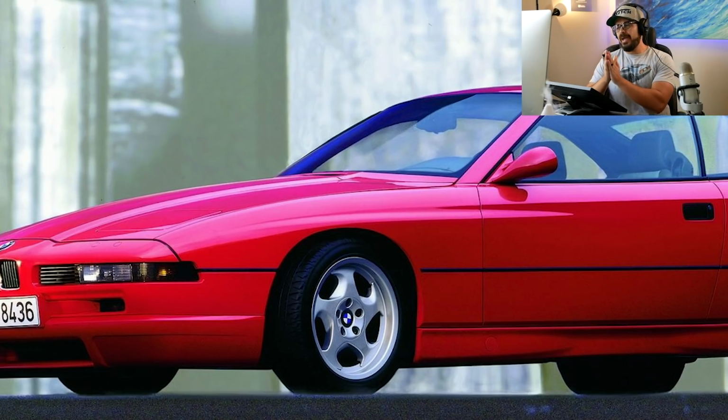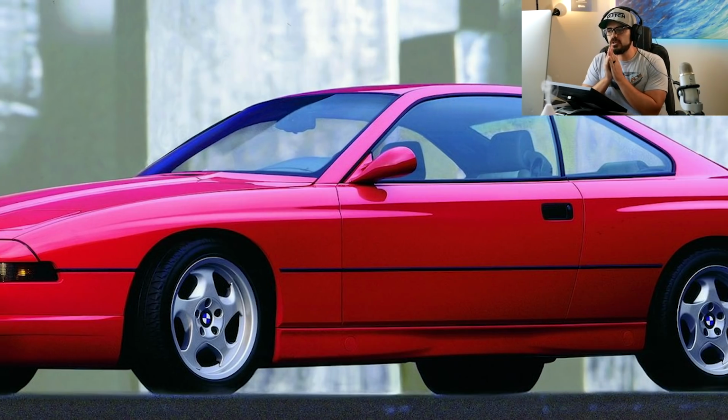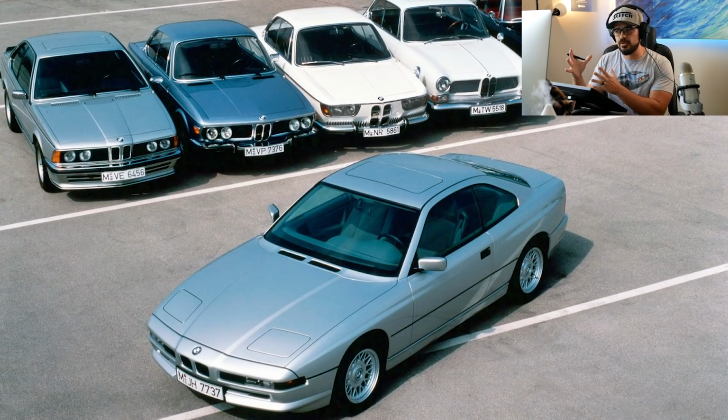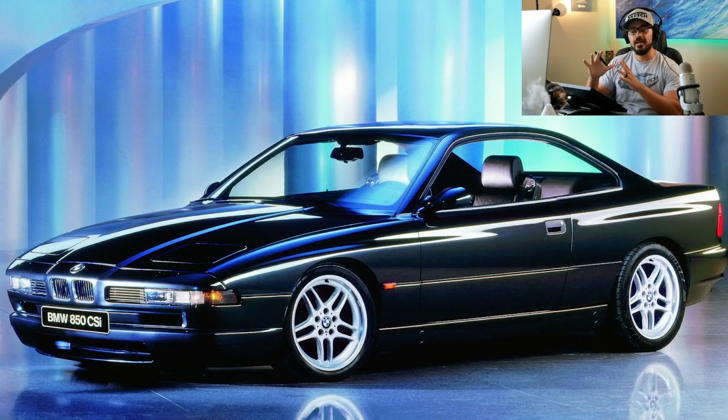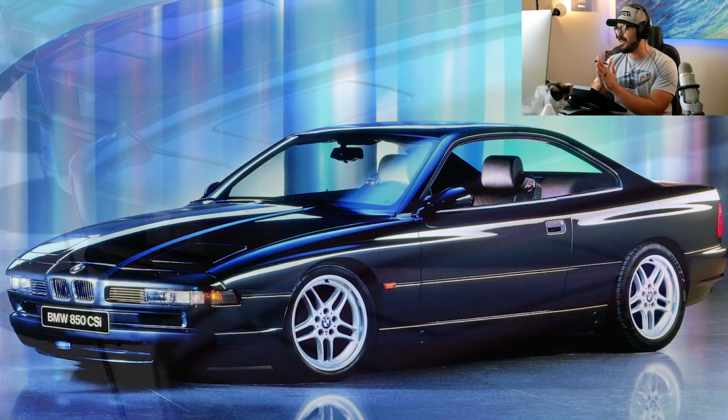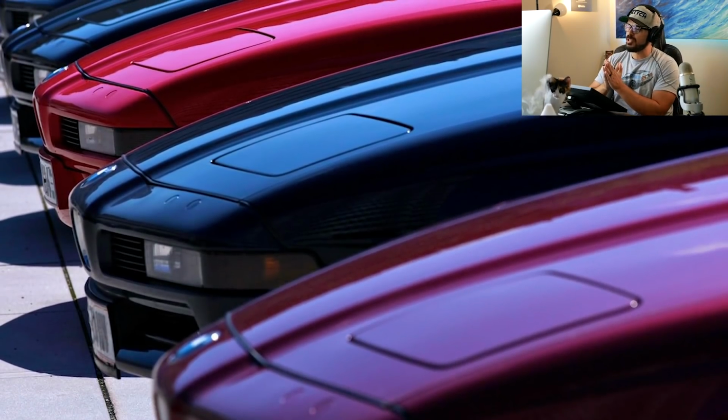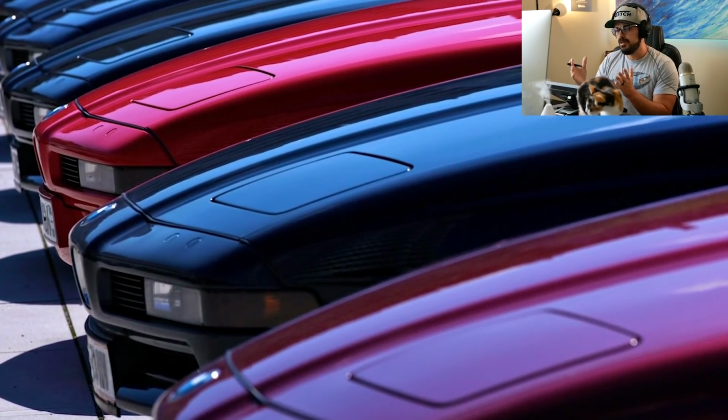So the BMW 8 series is one of the special BMWs to me because you haven't really seen anything like it after it, and we didn't really see anything like it before it either. So what I want to do today is take the original 8 series, not the one we have today, and modernize it to see what it could look like today, because today's 8 series is not as original as the original. I think we can all agree on that.